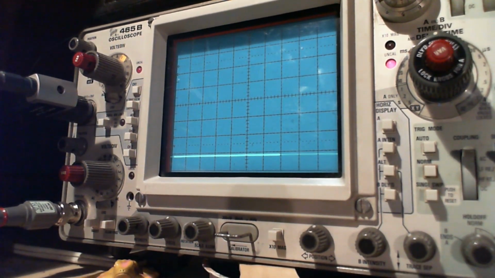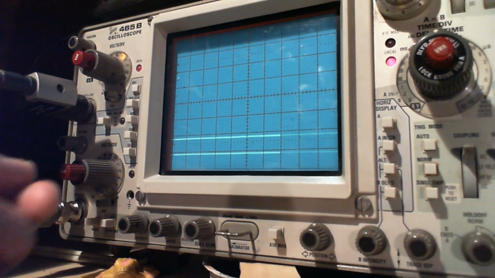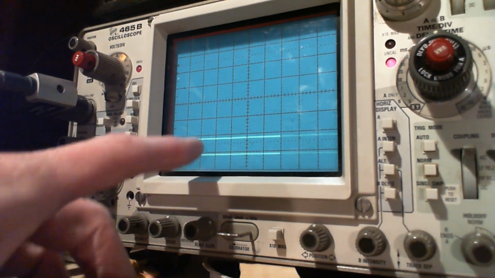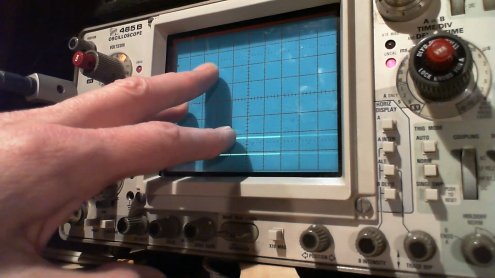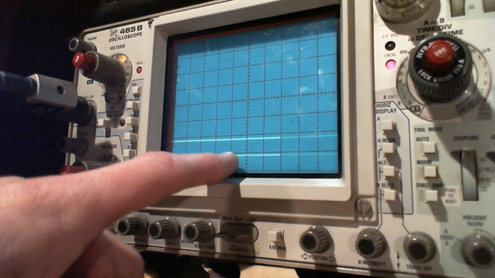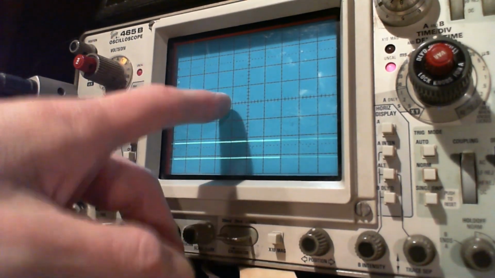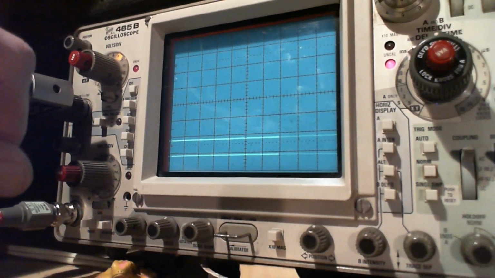Put the ground on. Here we are. So now the idea is, if this scope is calibrated, then I should be able to check the calibration of the other calibration signal against here, and get some level of comfort.